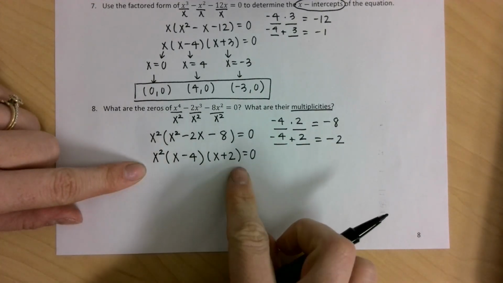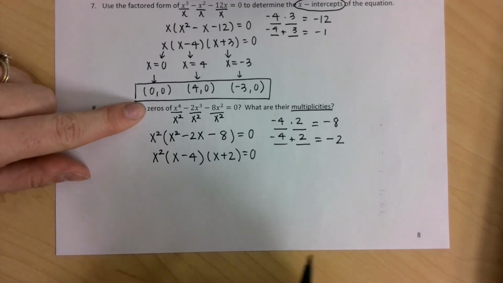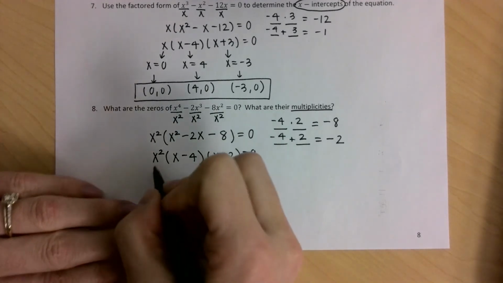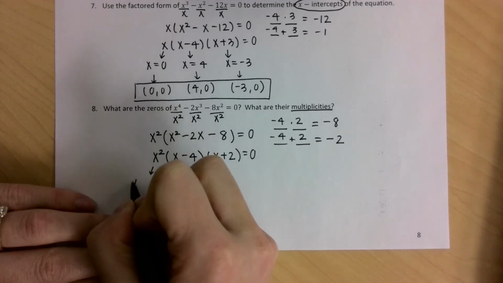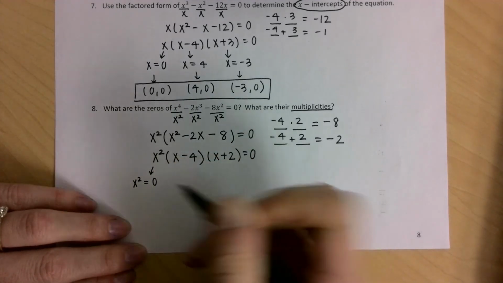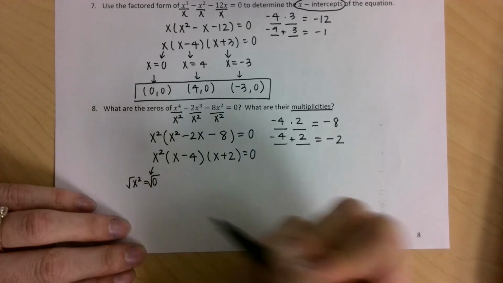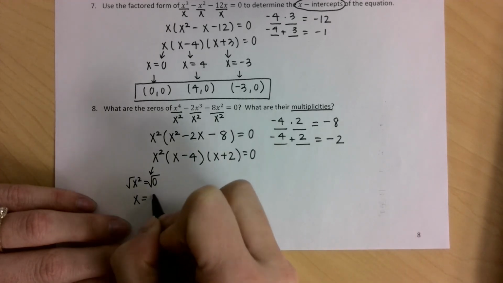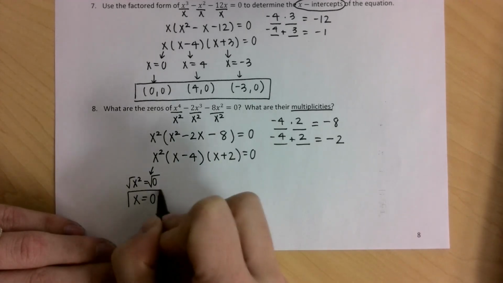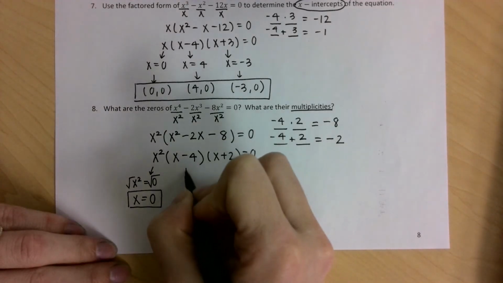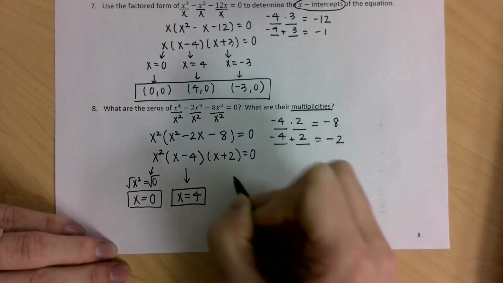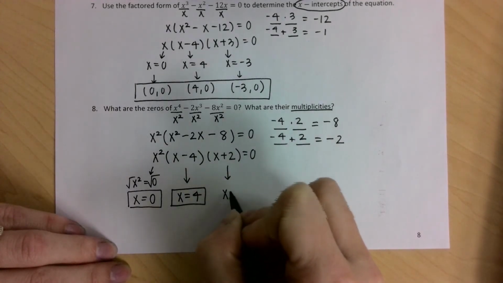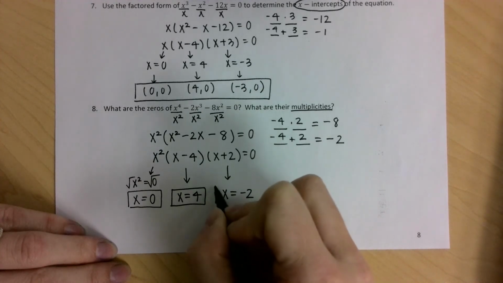Now that I'm fully factored, we can go ahead and find our zeros. If I were to take x squared and set it equal to 0, to get x alone, I would just have to square root each side, so I would still get x equals 0. X minus 4 is going to become the opposite sign, so x is positive 4, and x plus 2 becomes negative 2.